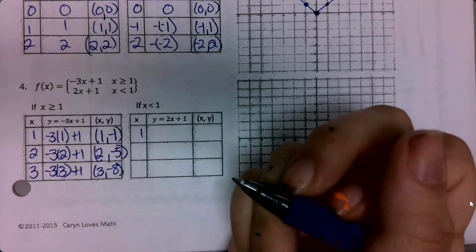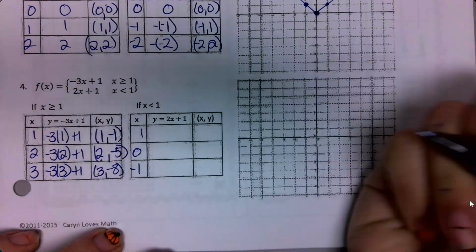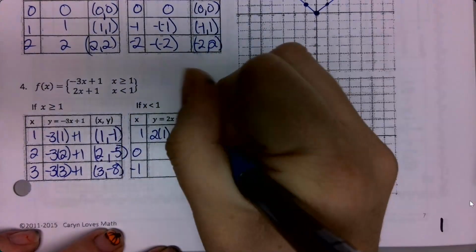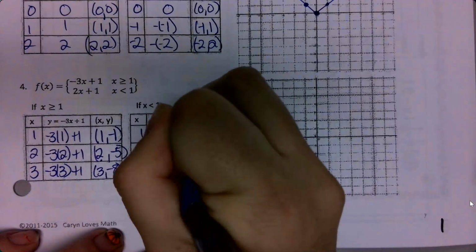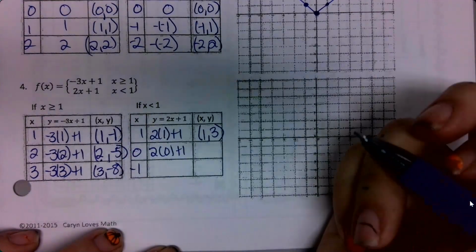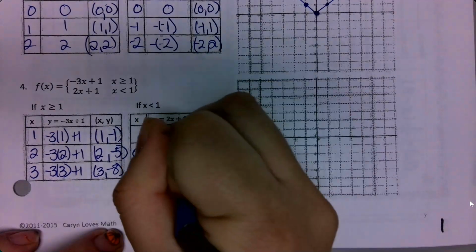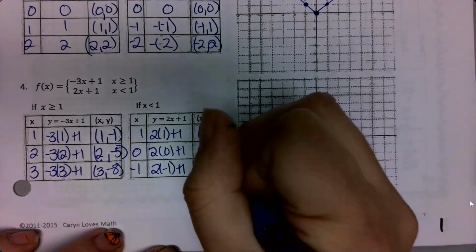Over here, I'm doing x is less than 1, so I'm going to plug in the point I care about, and then I'm going to count down. So I have 1, 0, negative 1. Then I'm going to do 2 times 1 plus 1. 2 times 1 is 2, plus 1 is 3. 2 times 0 plus 1. 2 times 0 is 0, plus 1 is 1. And then 2 times negative 1 plus 1. 2 times negative 1 is negative 2, plus 1 is negative 1.